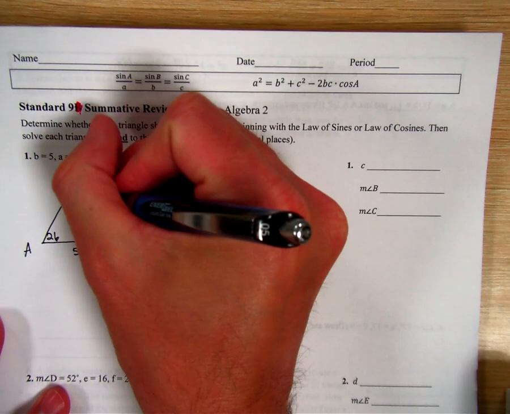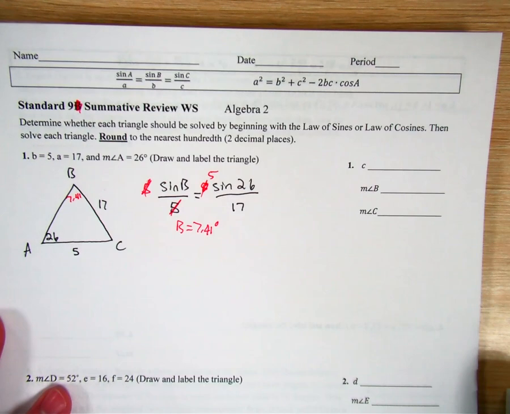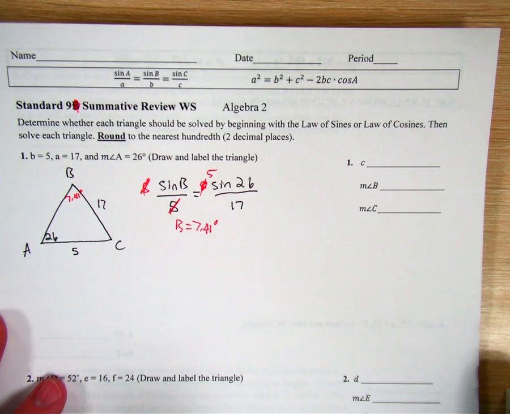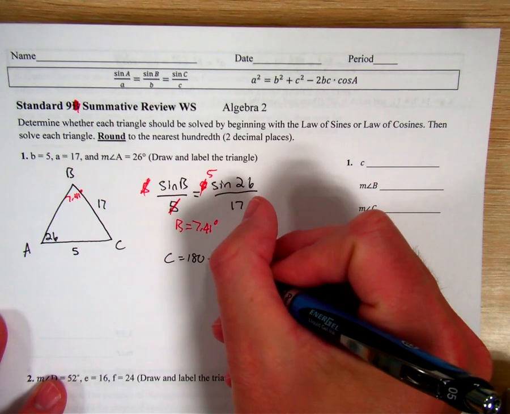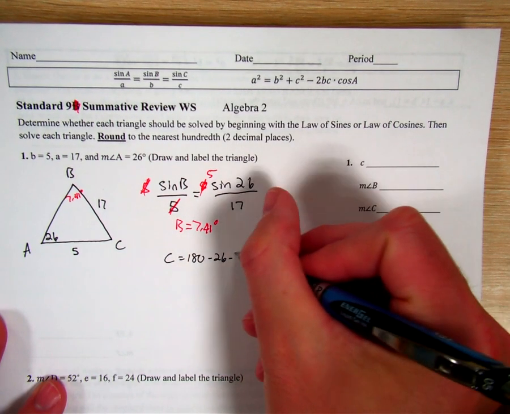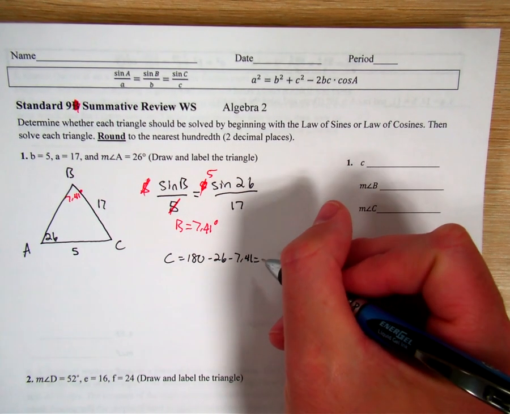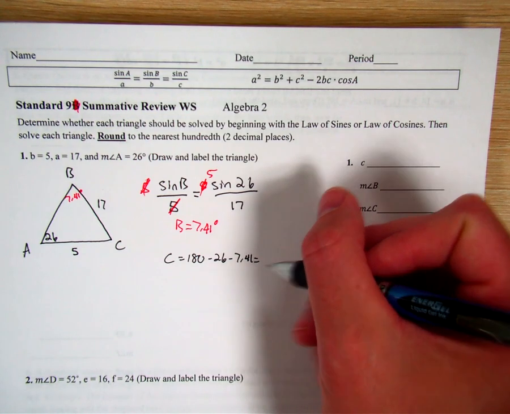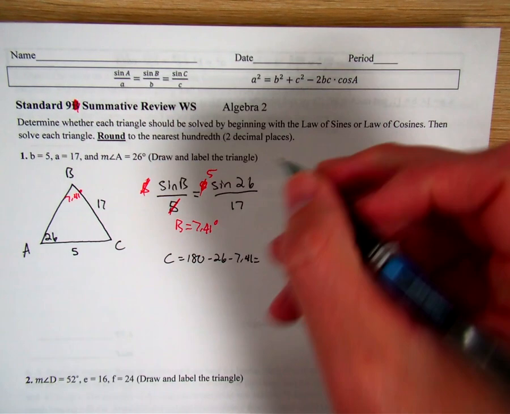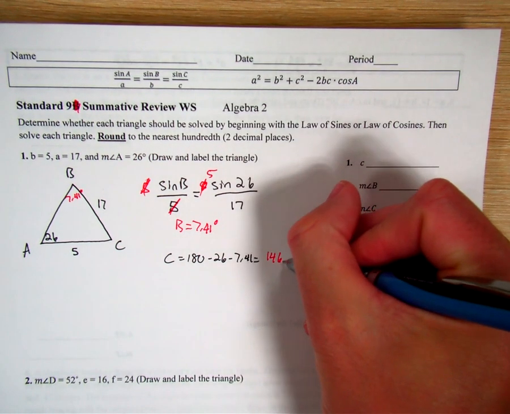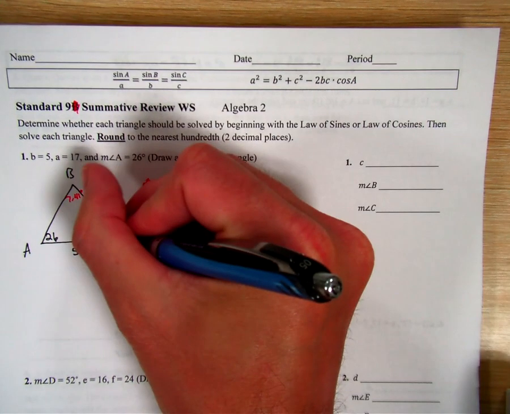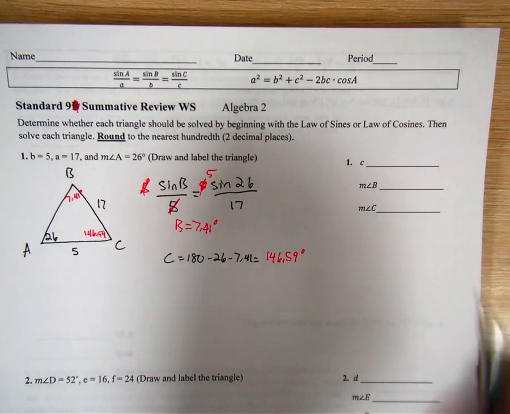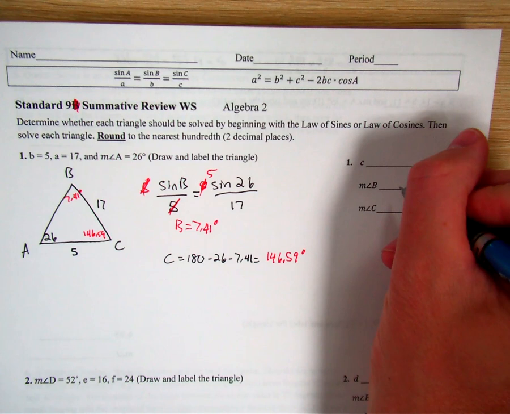Okay, and then for C, we're going to do triangle subtraction. 180 minus 26 minus 7.41 is going to be a big one. That's going to be 146.59 degrees. All right, we can transfer these up here.